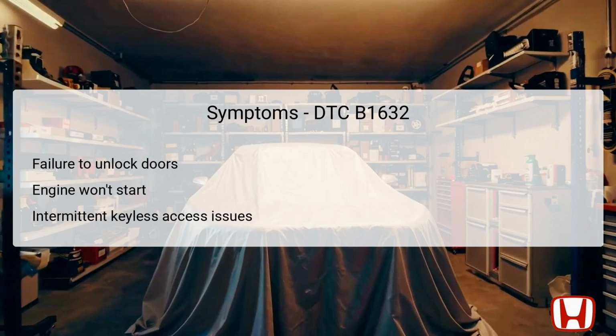Symptoms associated with DTC B1632 may indicate both operational failures and inconveniences for the driver. Users may experience difficulty in unlocking the doors of the vehicle using the keyless access feature, leading to frustration and potential accessibility issues.